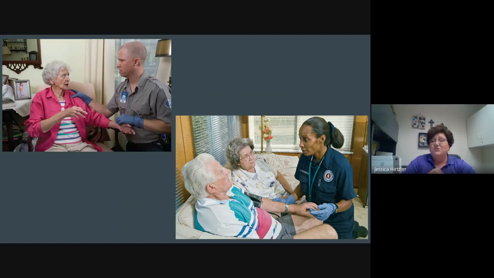So if we just start touching them, that might, one, scare them because you are a stranger, and they're very modest and protective over their body, and they don't want us poking and prodding on them before we tell them what's going on. It's a respect thing.